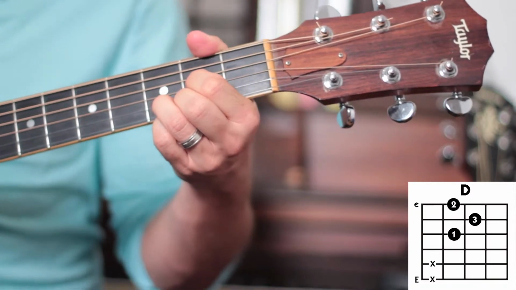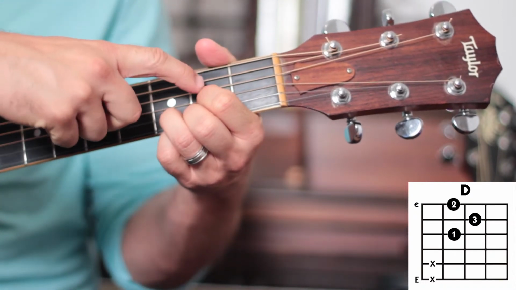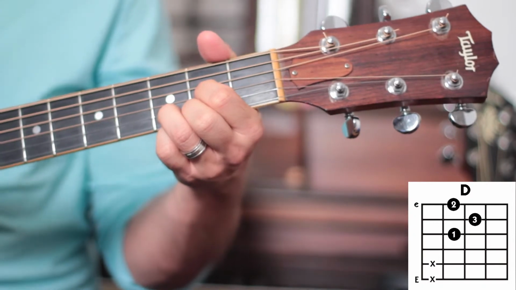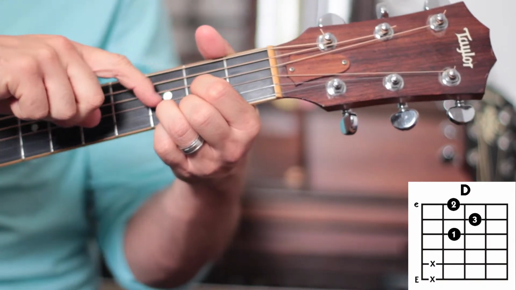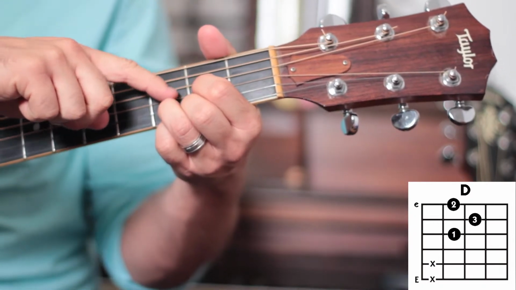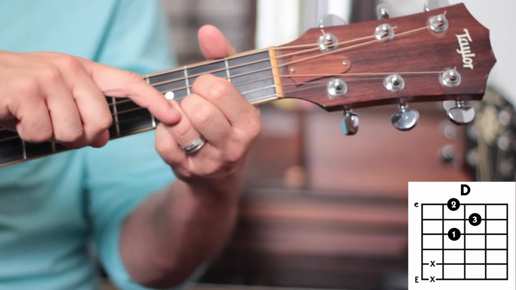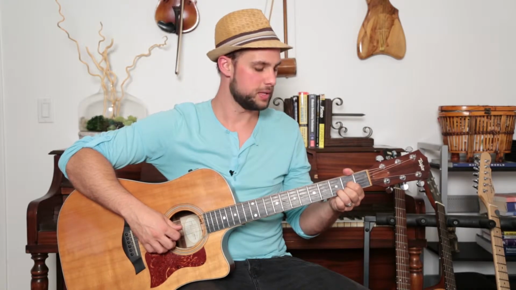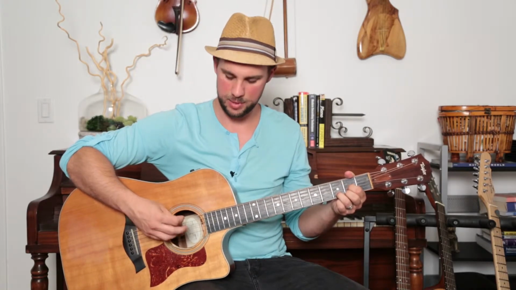All right? And if you can kind of see, my fingers kind of make a D, like an uppercase D. So if that helps you remember it, imagine the uppercase D line right here, and then the curve right there. So that's an uppercase D. All right, so let's strum that through, and let's hear what we have.